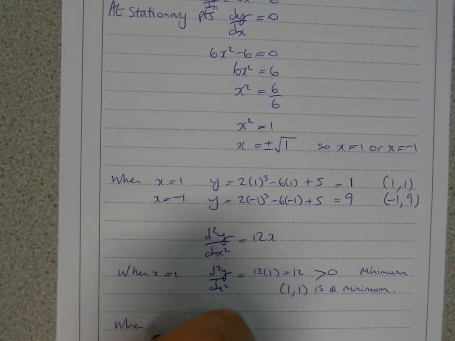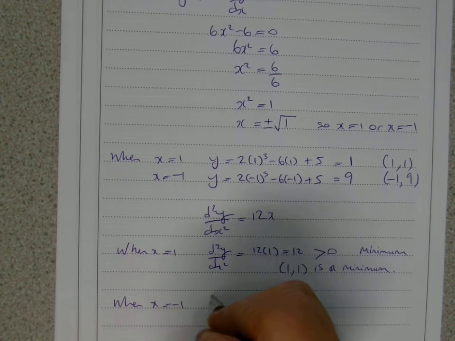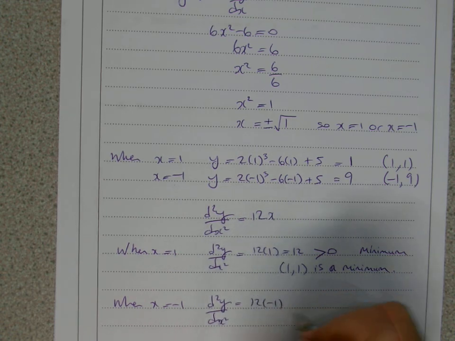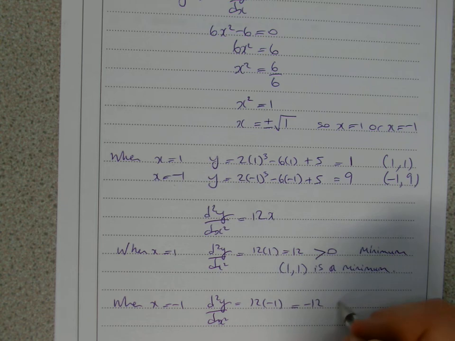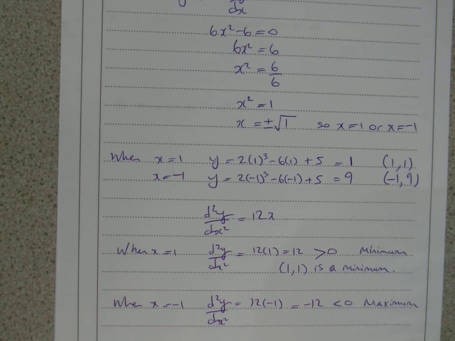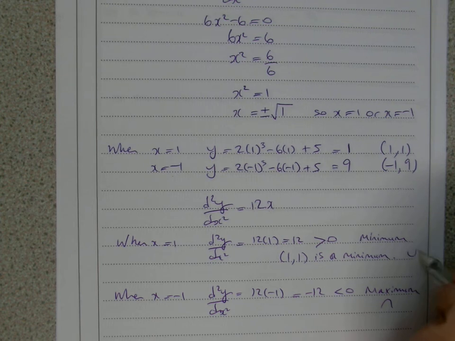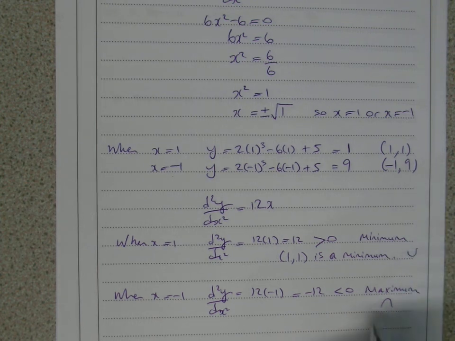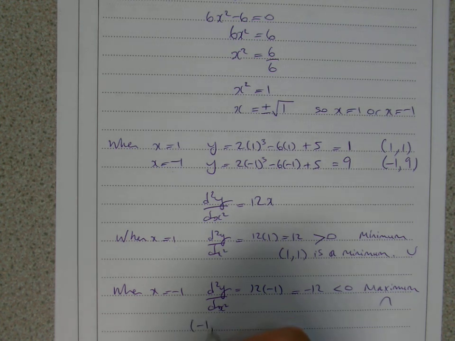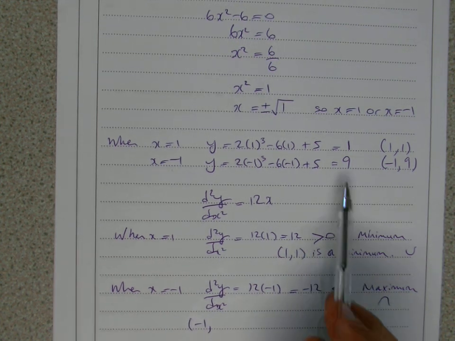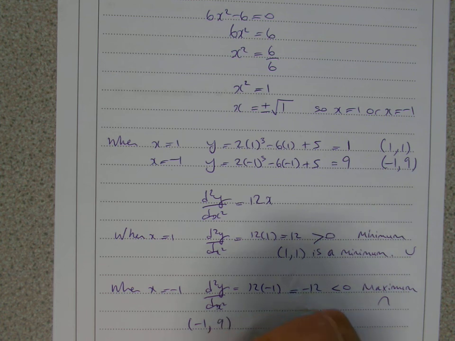And then we do the other one. When x equals minus 1, d2y by dx squared is equal to 12 times minus 1, which is minus 12, and that is less than 0. And if it's less than 0, it's a maximum. So it would be a maximum turning point. It'll be like that, whereas this is a minimum, it'll be like that. It'll be at the bottom there, and this will be at the top. So we say minus 1 and 9 is a maximum. It's important there that you are clear in your final answers.